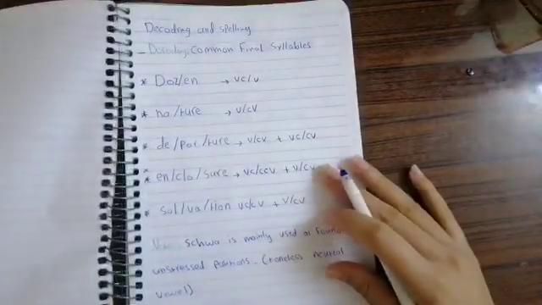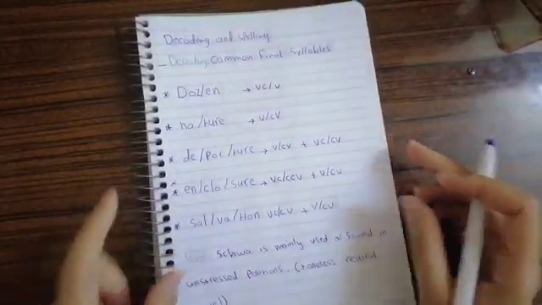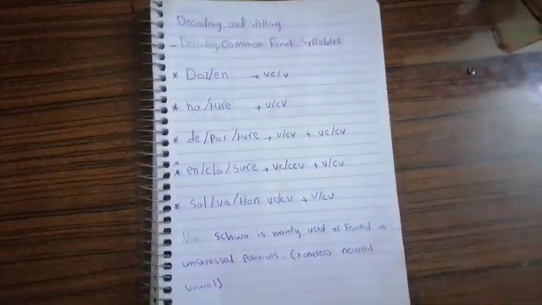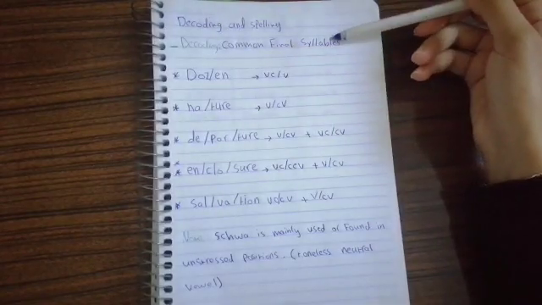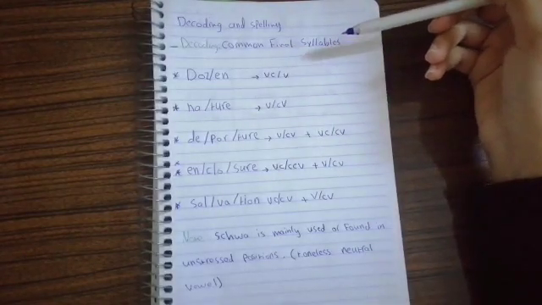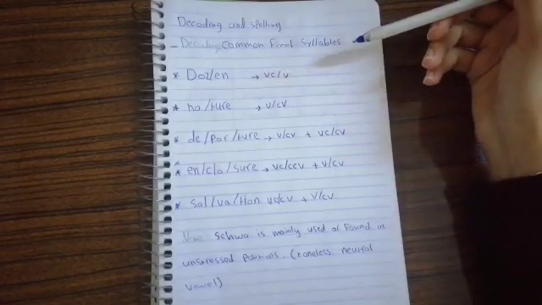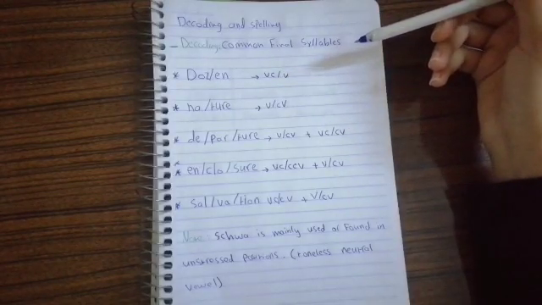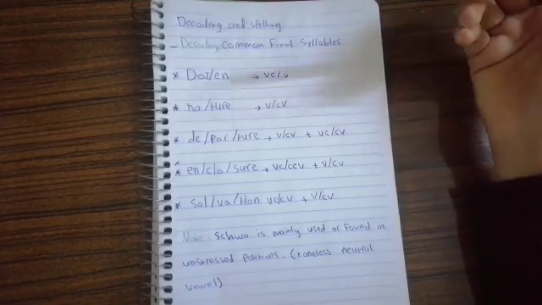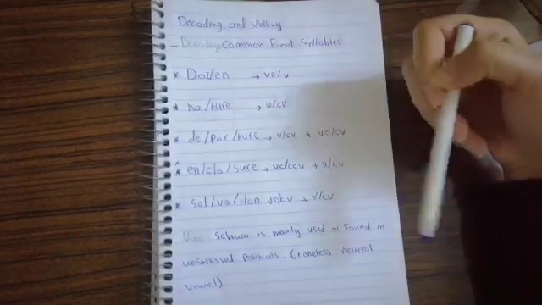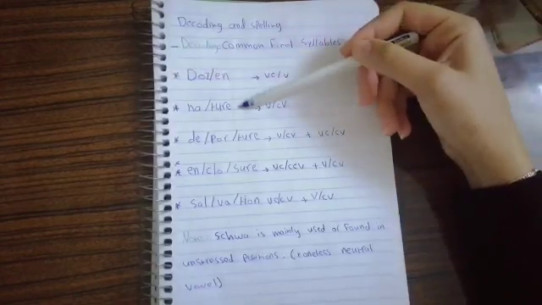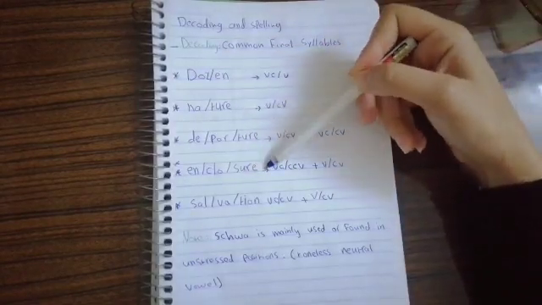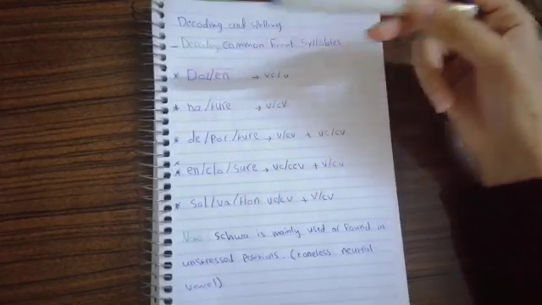Now we're going to move to decoding and spelling, and we're going to start with decoding as usual. So decoding, we're going to talk about common final syllables. Now we have some final syllables that should be familiar to us, and if they become familiar to us, it's going to be easier for decoding the words without even using the patterns. So we have 5 examples, like dozen, nature, departure, enclosure, and salvation. Let's start with dozen.